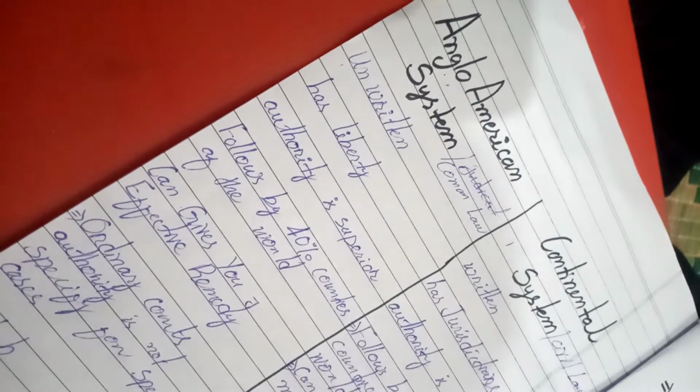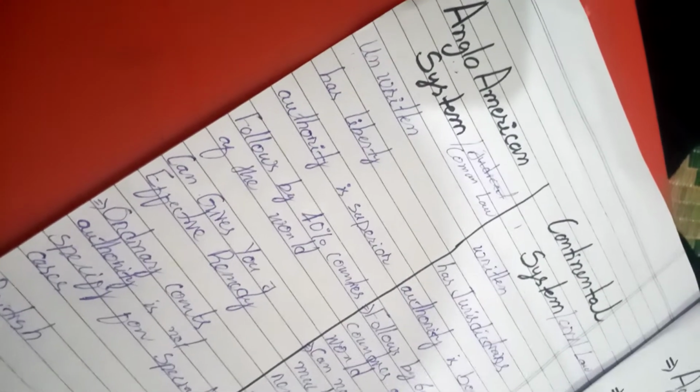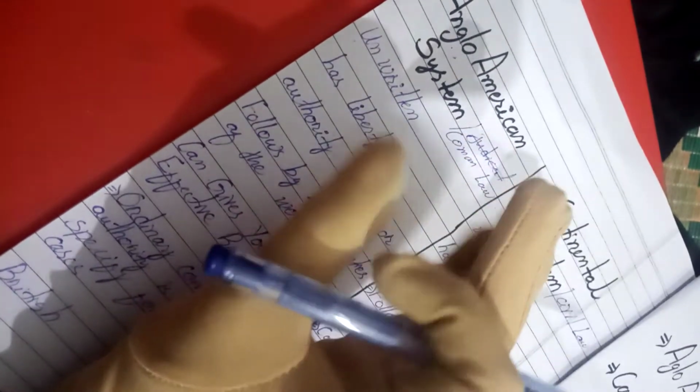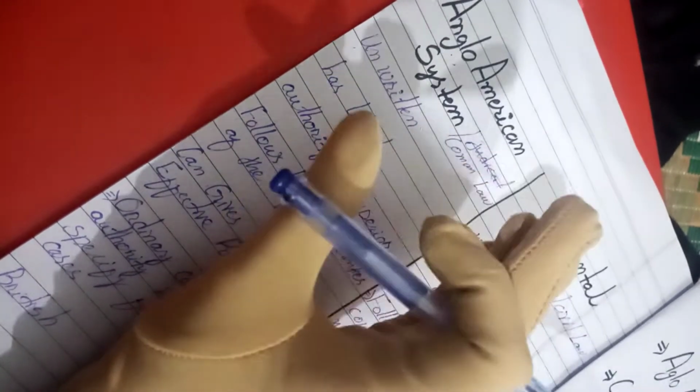So this Anglo American system is basically British based. If it is British based, then we also know that the British constitution and British laws are, if we look deeply, unwritten, and mostly British based laws are not written. It is based upon conventions and customs, so it is not written. And here I am not talking about authority or judicial decisions; basically the laws are not written.